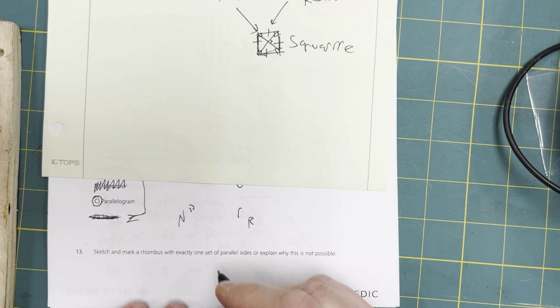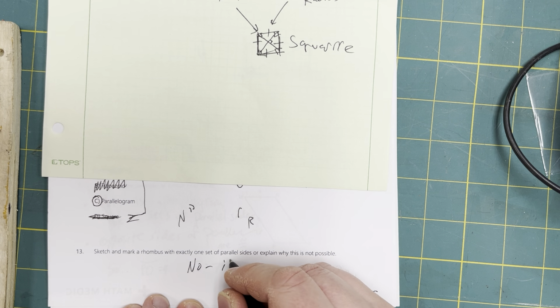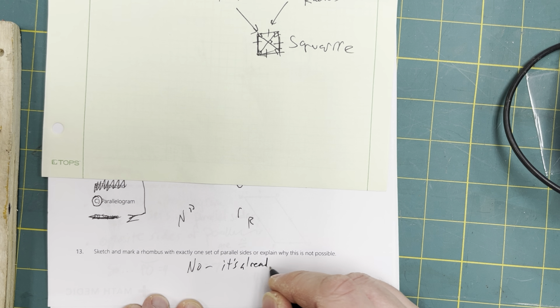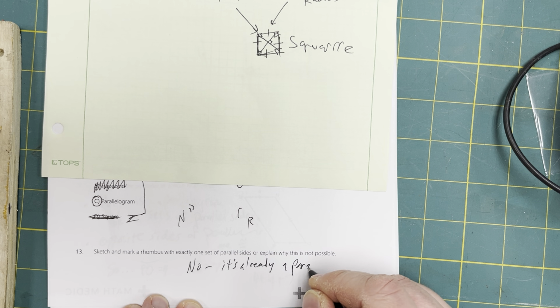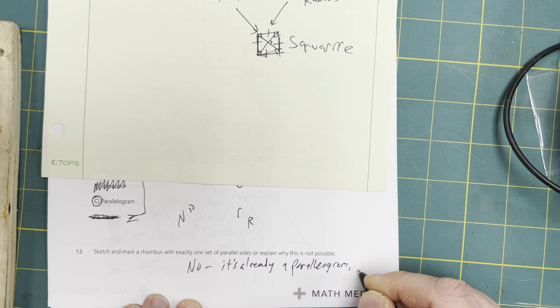So no, it's already a parallelogram. Dummy.